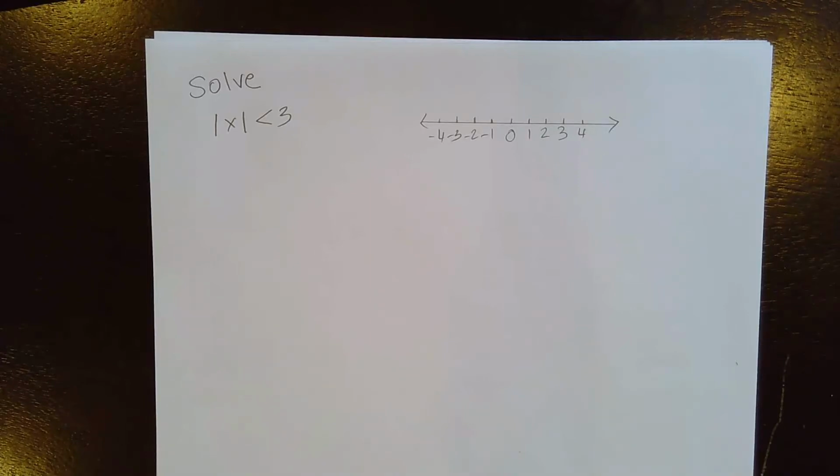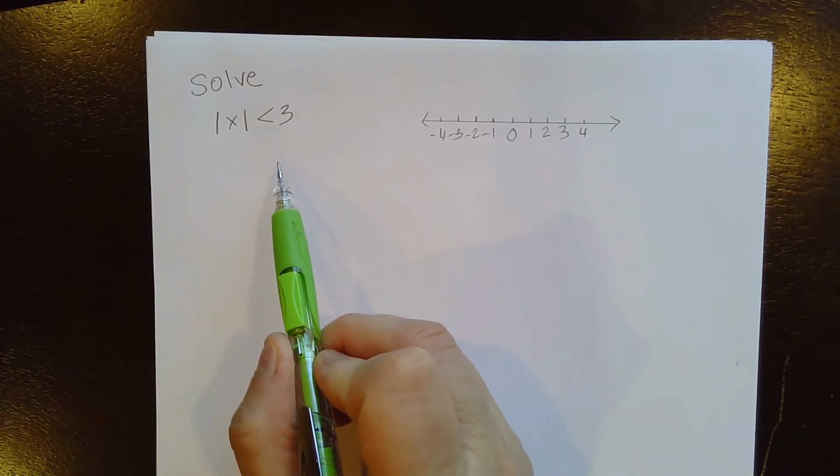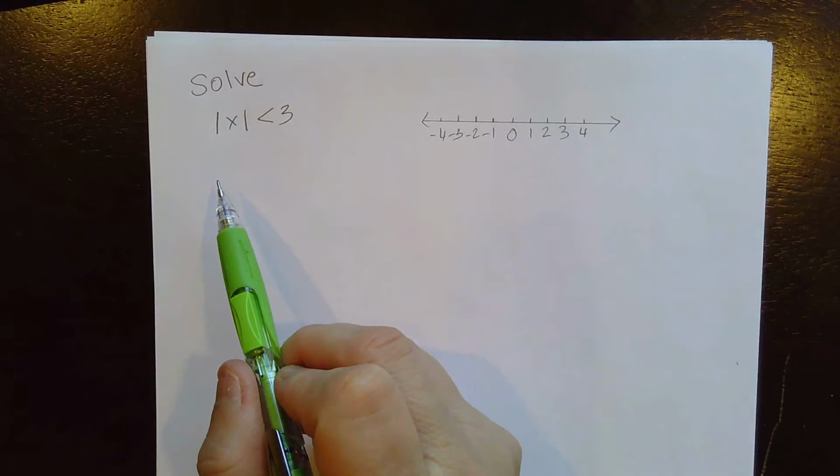Hello everybody, today we're going to solve an absolute value inequality. We have the absolute value of x less than 3 and we need to find the solution for x.